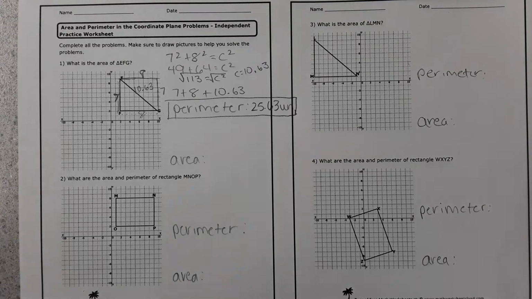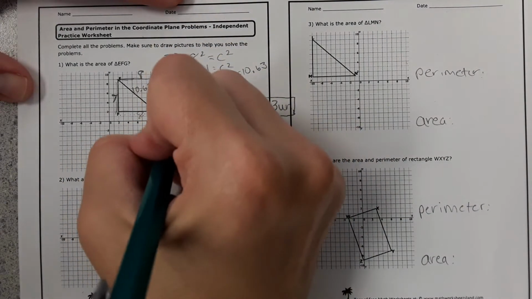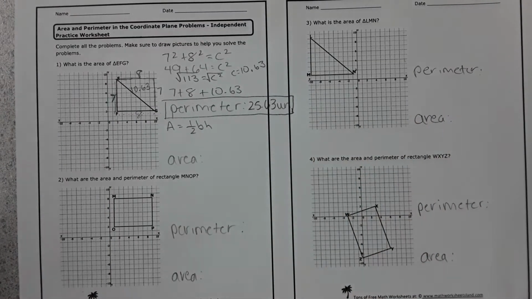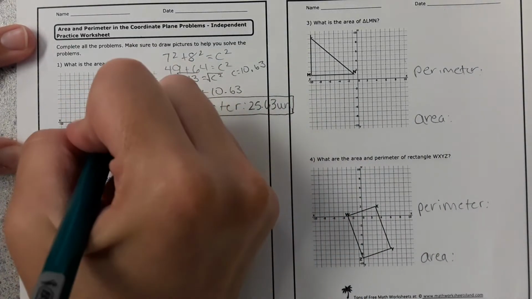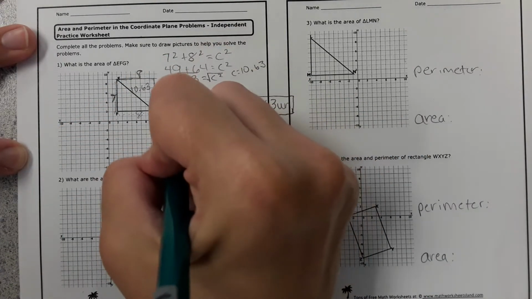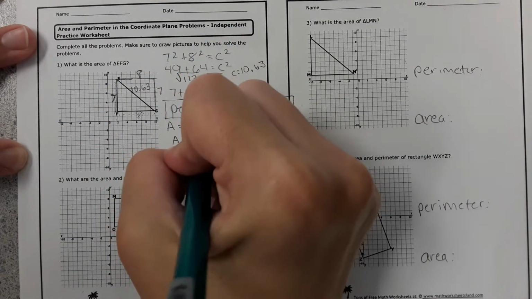So area of a triangle is next. Area of a triangle is 1/2 base times height. That's the formula. In this case, you have a right triangle, so therefore 8 is the base and the height will be 7. So filling in the numbers here.